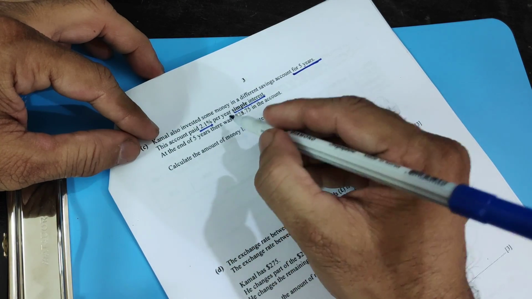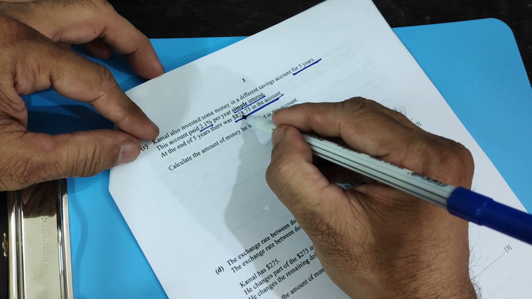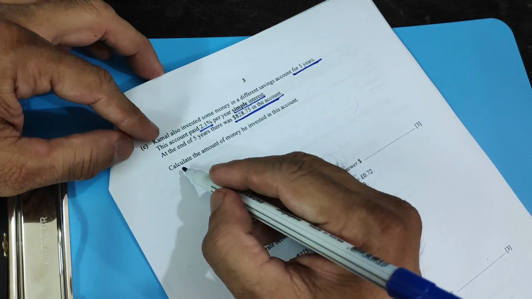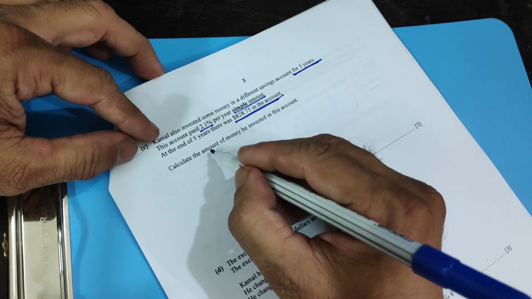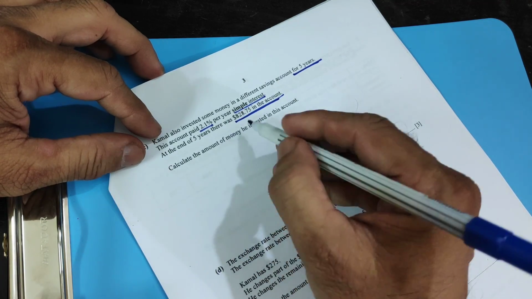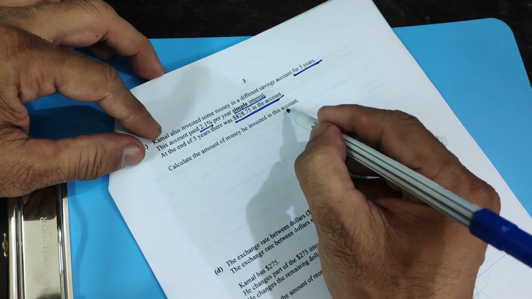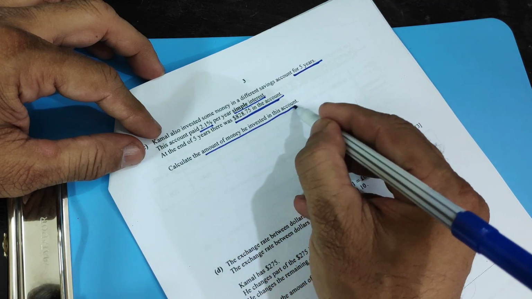At the end of 5 years, there was this much in the account. So this is the amount, not the principal. Calculate the amount of money he invested in the account. Even though it says amount of money, non-native English speaking students sometimes have problems with that. They are asking for the principal.